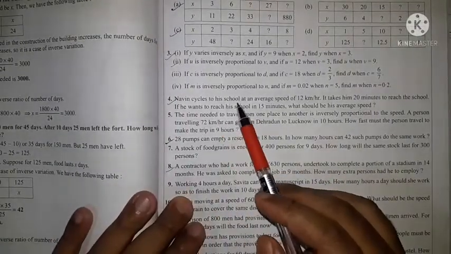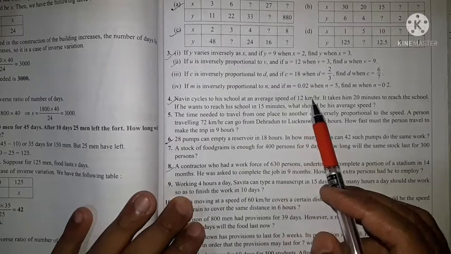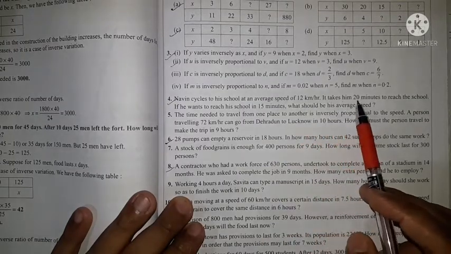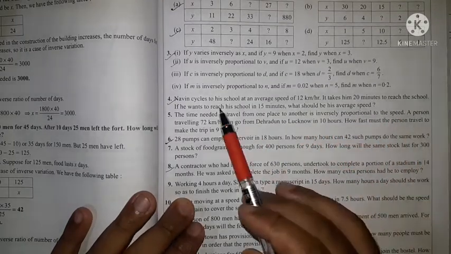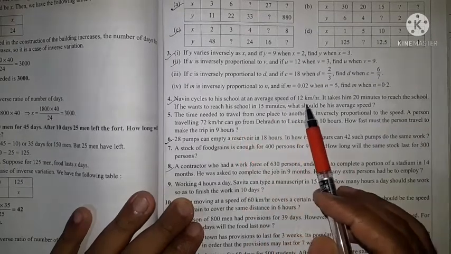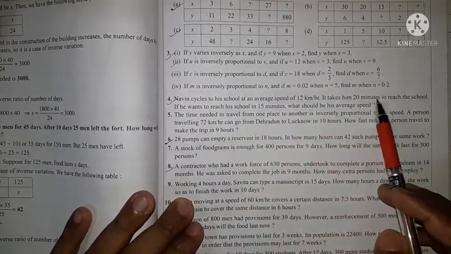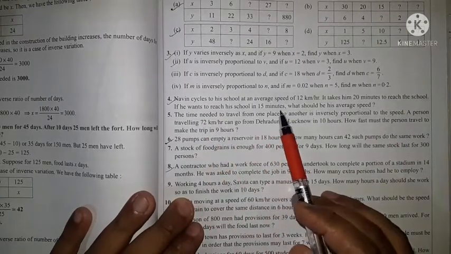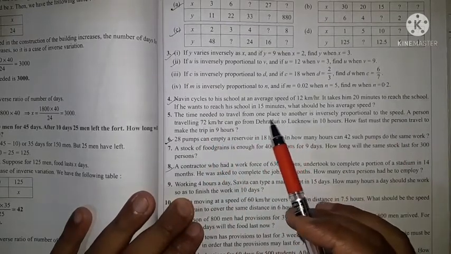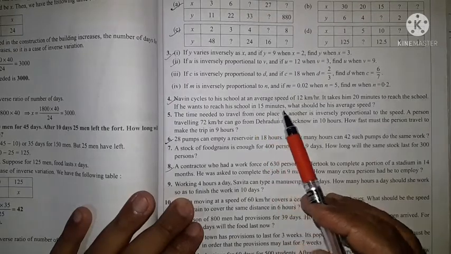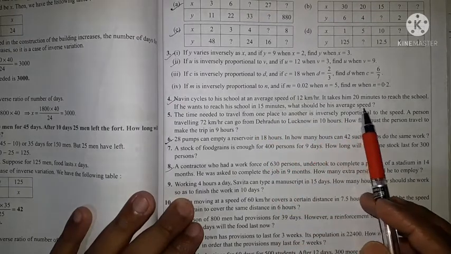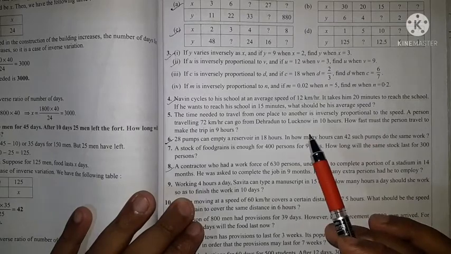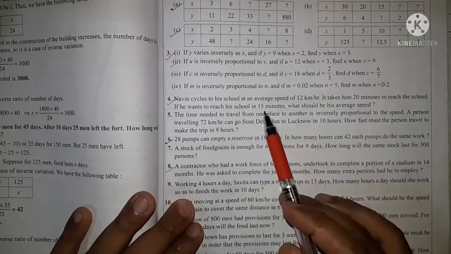Naveen cycles to his school at an average speed of 12 km per hour. It takes him 20 minutes to reach the school. So that means when Naveen cycles at the speed of 12 km per hour, it takes 20 minutes to reach the school. If he wants to reach the school in 15 minutes, suppose he wants to reach school earlier, what would be his average speed? We need to find the average speed so that he can reach school within 15 minutes.